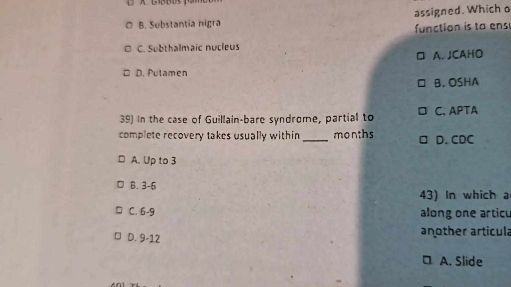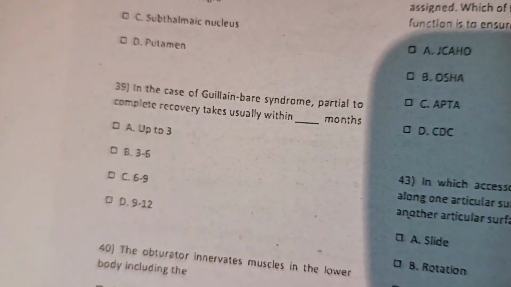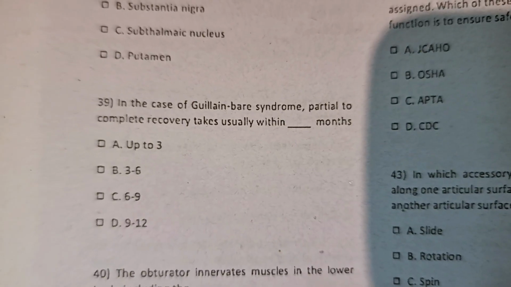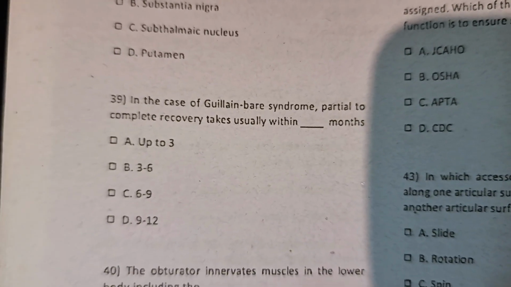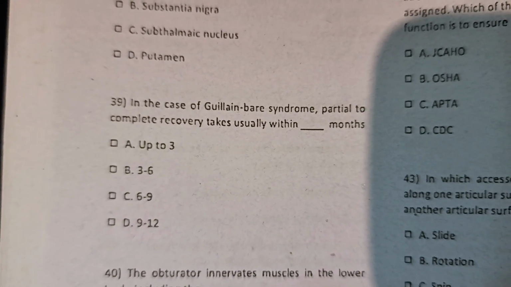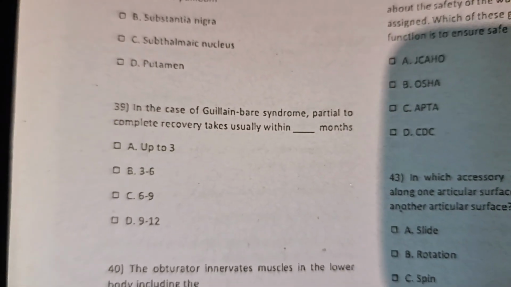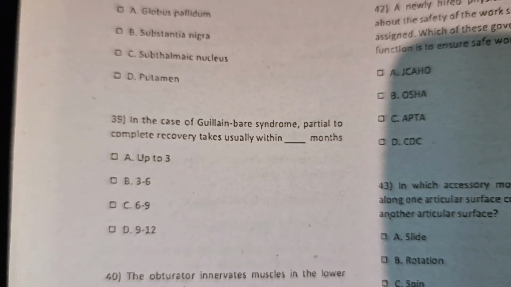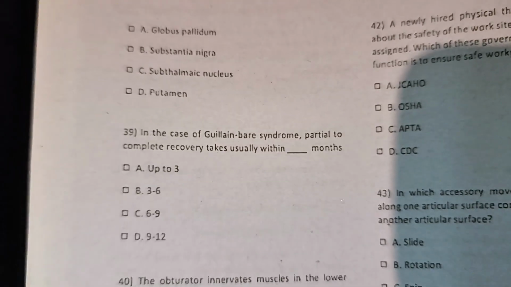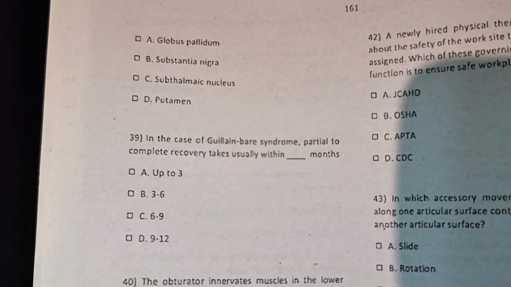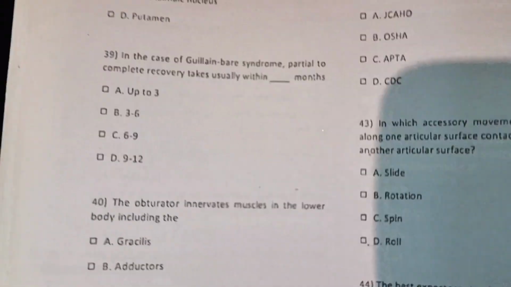Okay, so the MCQ number 39. In the case of Guillain-Barré syndrome, partial to complete recovery take place usually within dash months. Option A up to 3, option B 3 to 6, option C 6 to 9, and option D 9 to 12. And the right answer is option B 3 to 6.